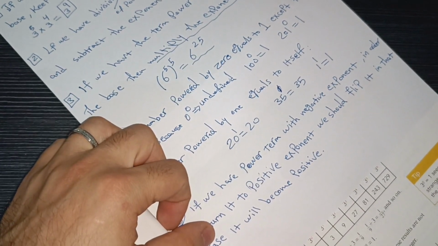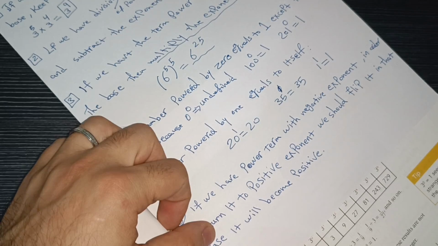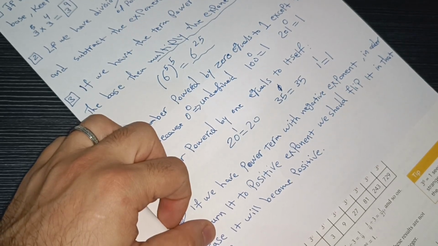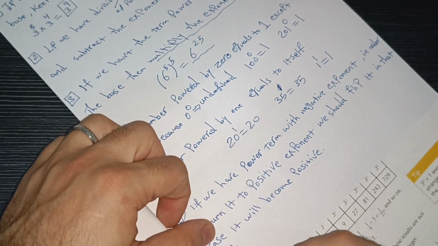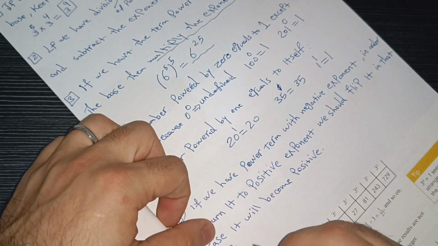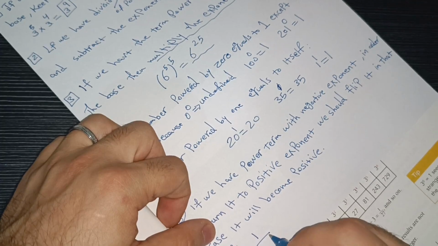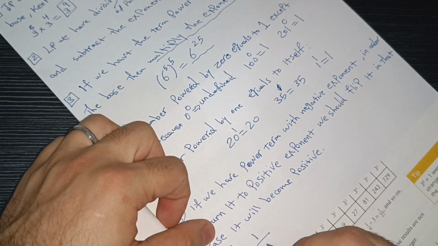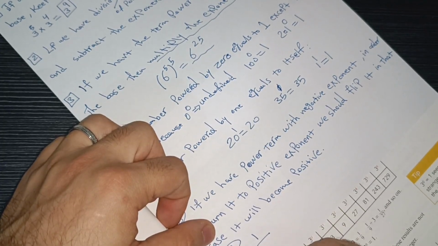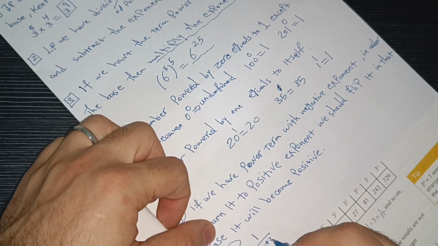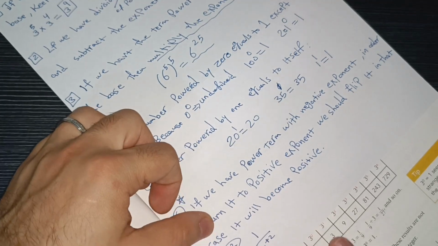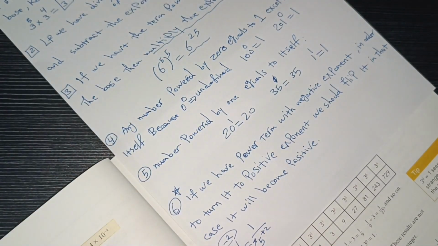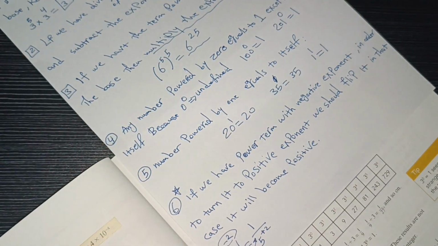Every single number in this world has a denominator of 1. So if you flip this fraction, 1 is going to come up, so it's going to become 1 over 5 powered by, automatically this negative will become positive 2. So this is how we turn a negative exponent to a positive exponent.